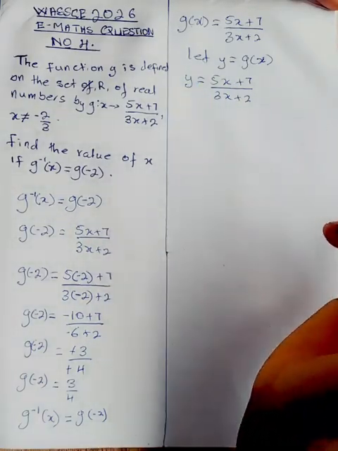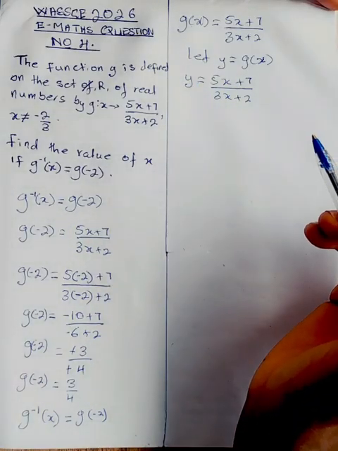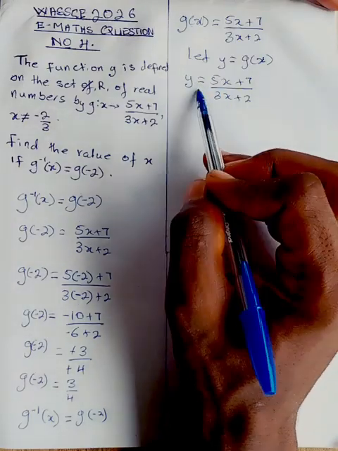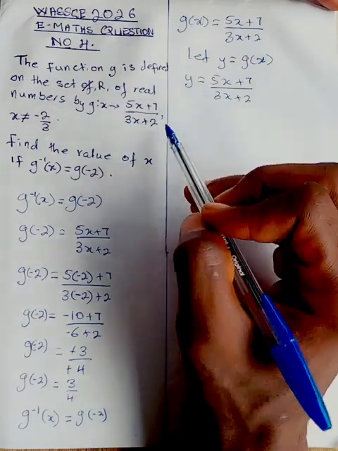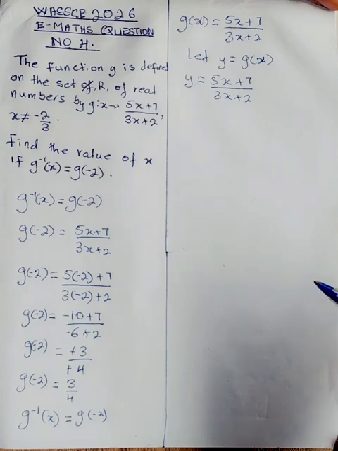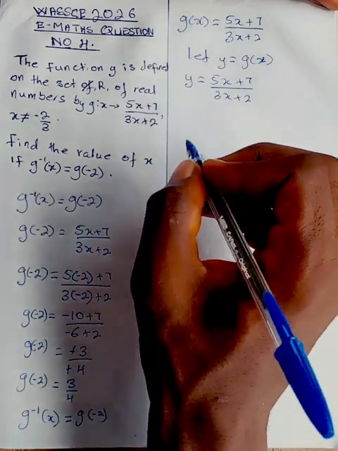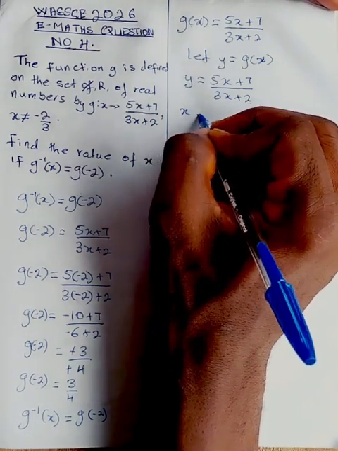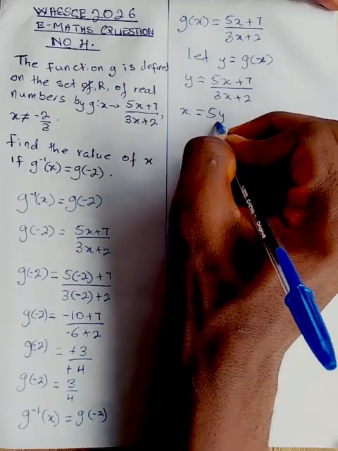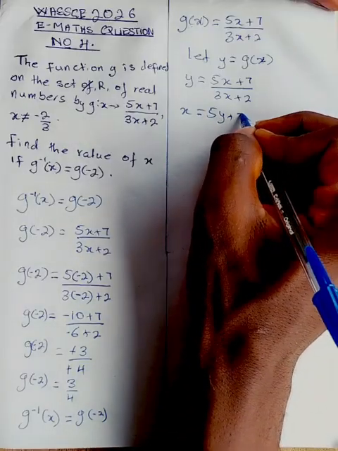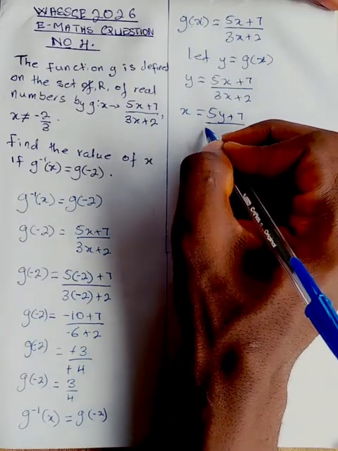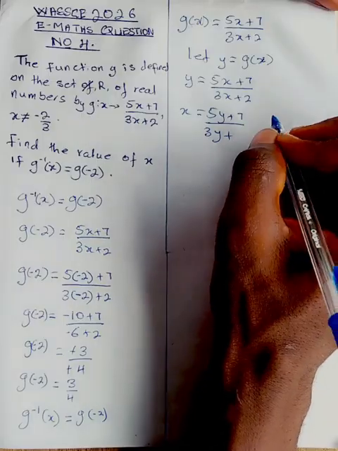At this point, we are going to interchange the values of s and y. You understand? So it will be s equal to 5y plus 7 all over 3y plus 2.